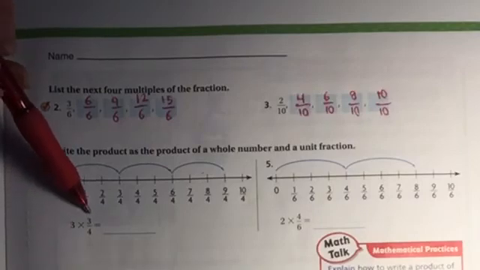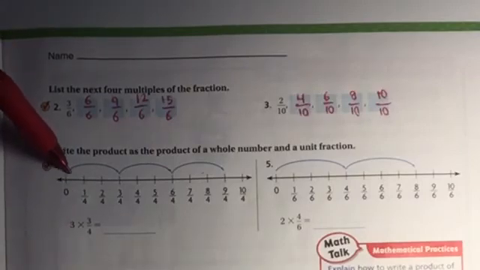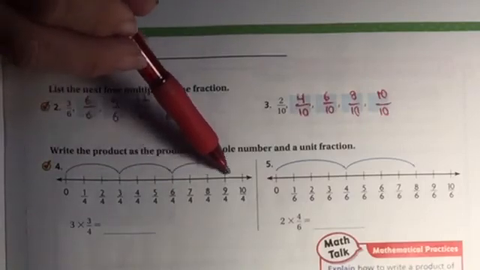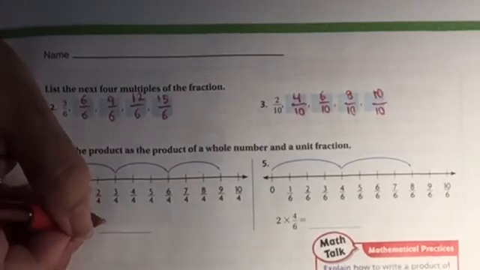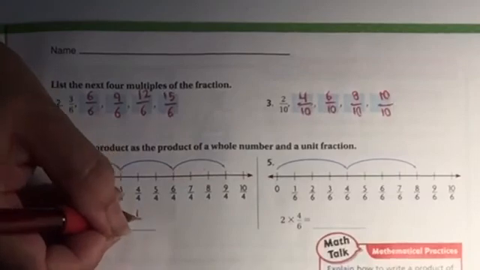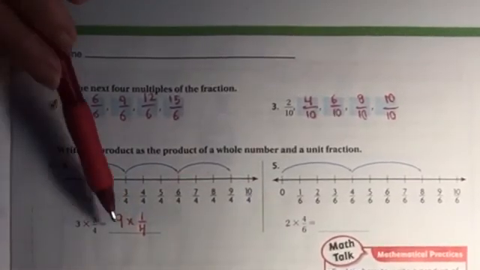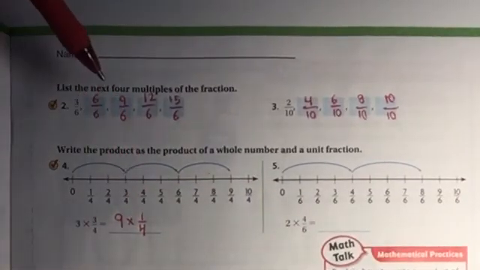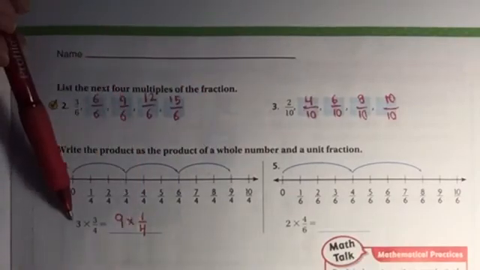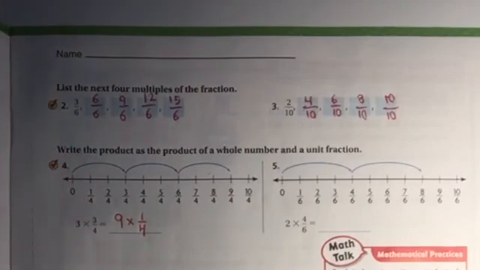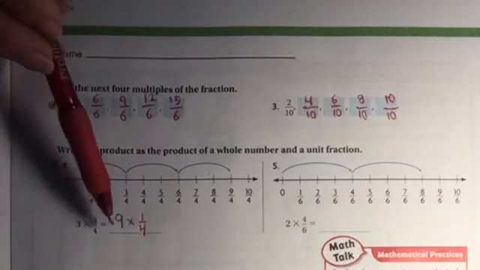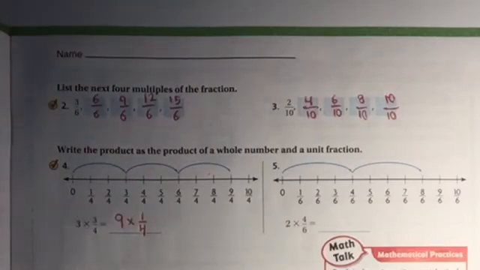So 3 times 3 is 9, or I can go 1, 2, 3, 4, 5, 6, 7, 8, 9. So I have 9 times 1/4, so 9 times 1/4 equals 9/4. 9 times 1/4 is the same thing as saying 3 times 3/4. If you look, 3 times 3 is 9, and we have 4 as the denominator because that's the fractional part we're using.